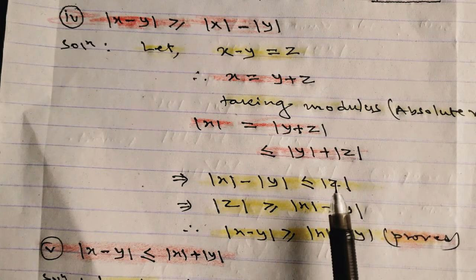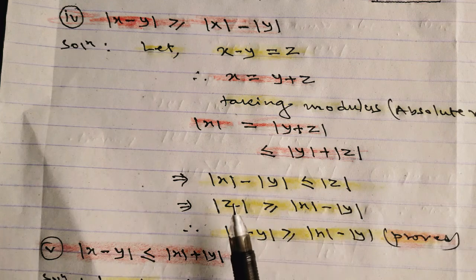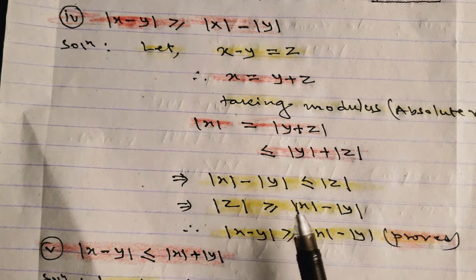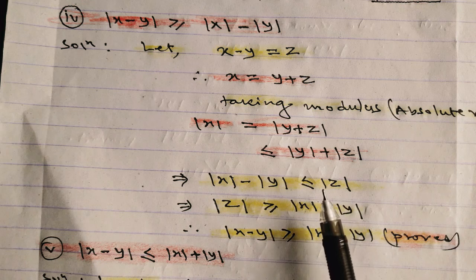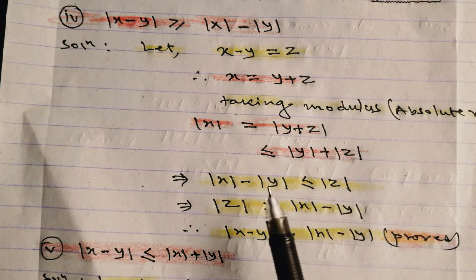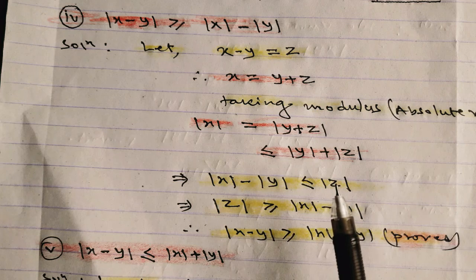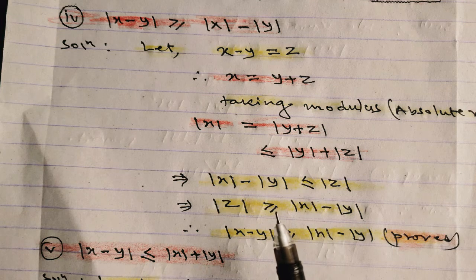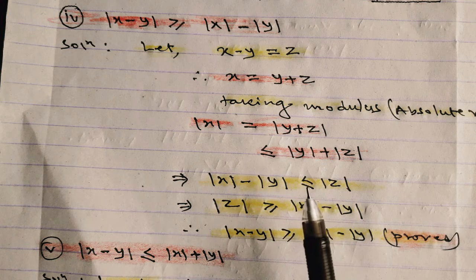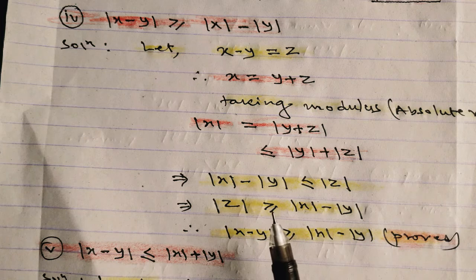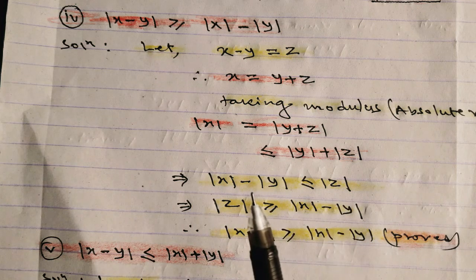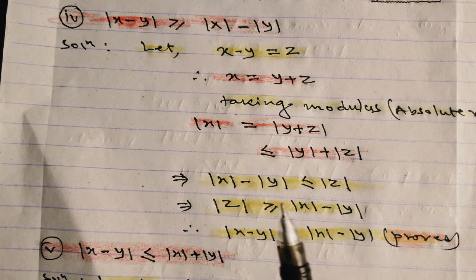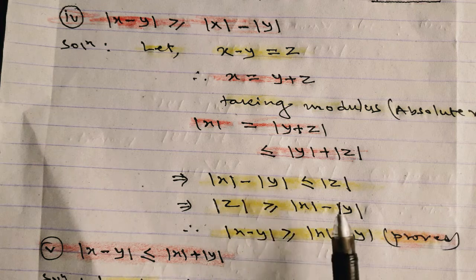Now let us transpose modulus of z to the left hand side. Then we'll get modulus of z greater than or equal to modulus of x minus modulus of y. According to the rule of inequality, if we transpose the number from the left side to the right side and the number from the right side to the left side, then the sign of inequality will change. So the sign less than or equal to changes into greater than or equal to. So modulus of z we get greater than or equal to modulus of x minus modulus of y.